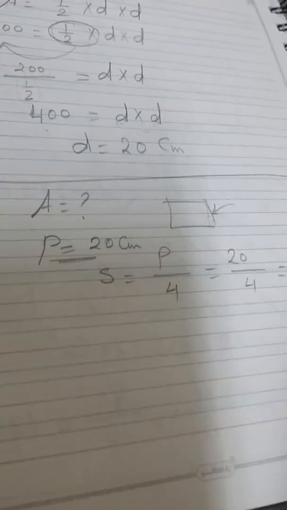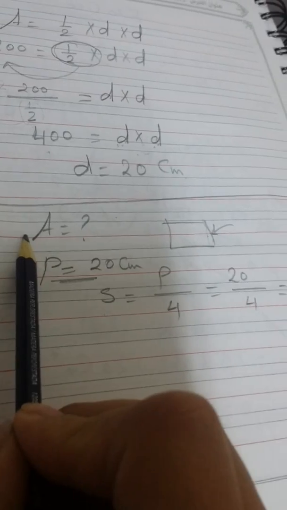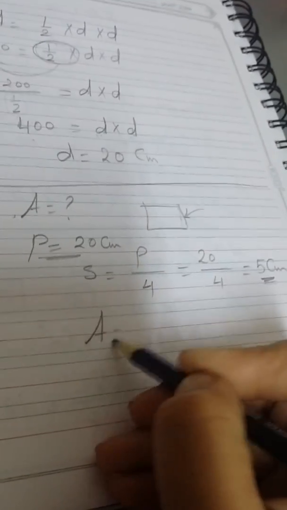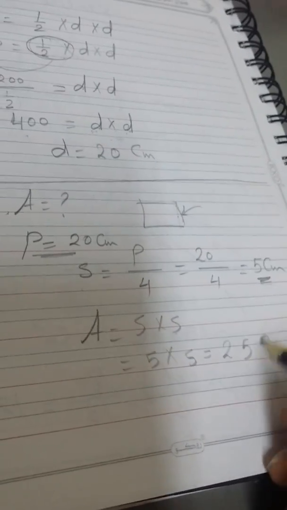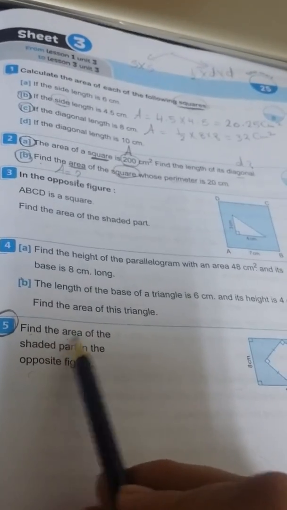And now we have the side. So from this side I can calculate the area. So the area will be side multiply side, 5 multiply 5 equal 25 centimeter square. Yes. Then question number 3 for homework. It's very easy. Okay, and now we'll go to question number 5. Here we have what? Find the area of the shaded part in this figure.